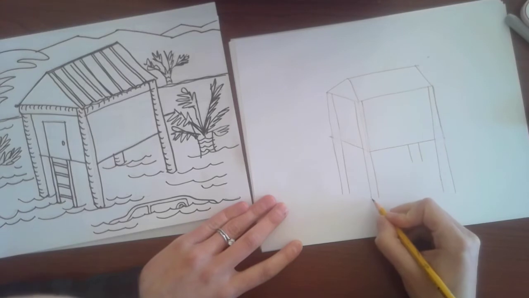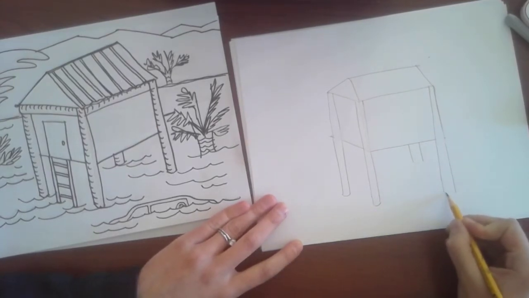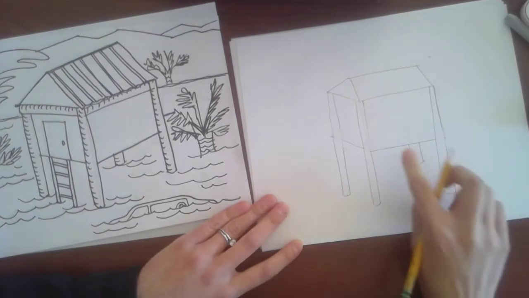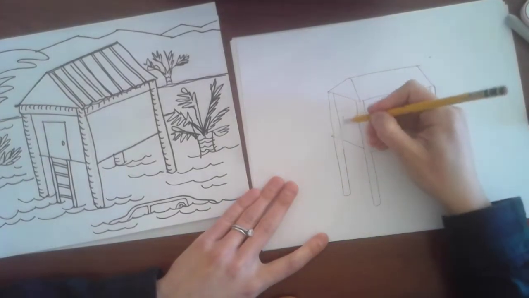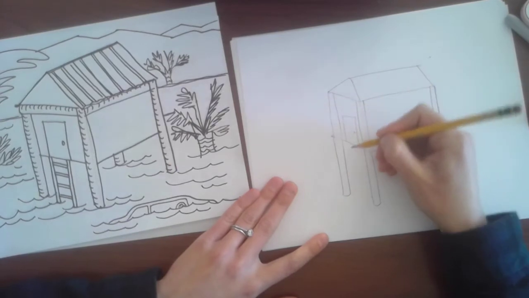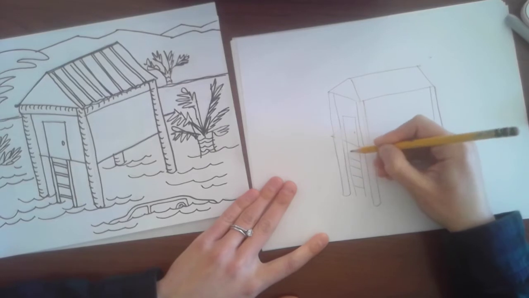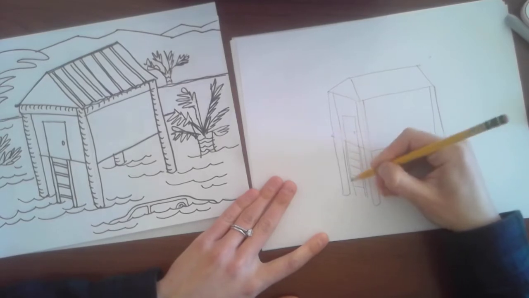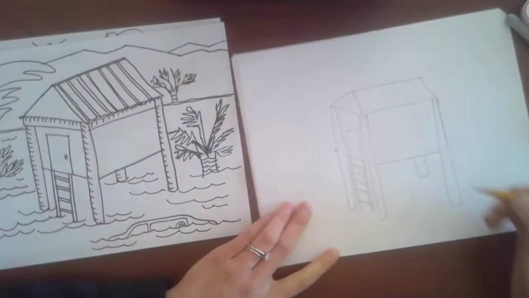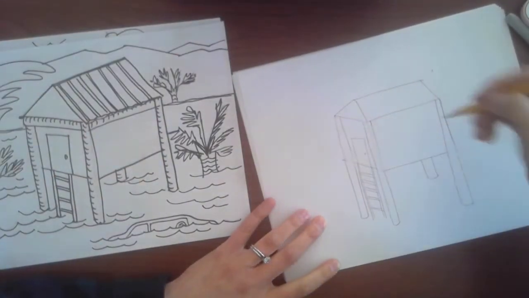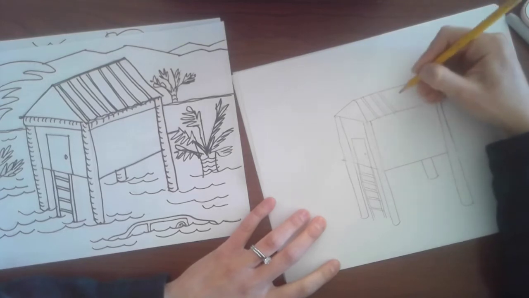All right. I'm going to round them on the end instead of making them flat. Round them, curved line right there. You need to get up, so you need a door with a handle. You need a ladder. Make the ladder double. Okay. And let's draw some roof texture, like that metal roof.